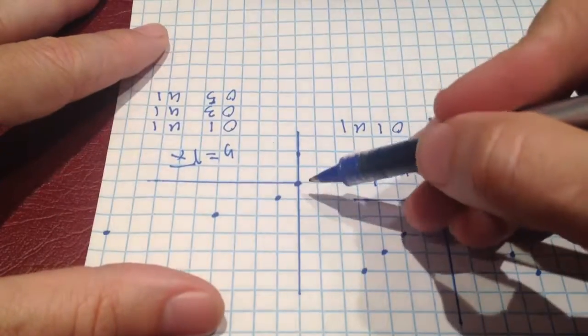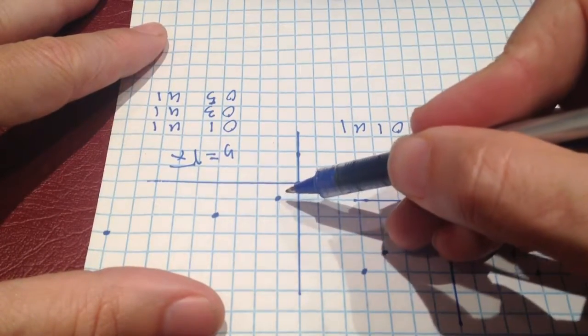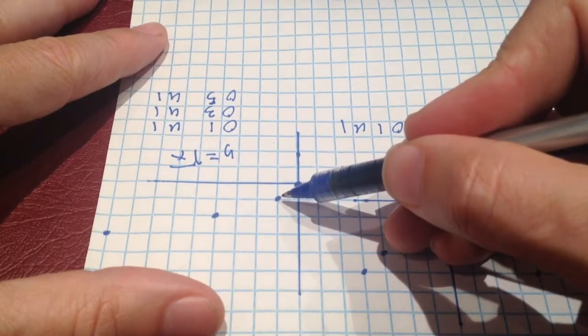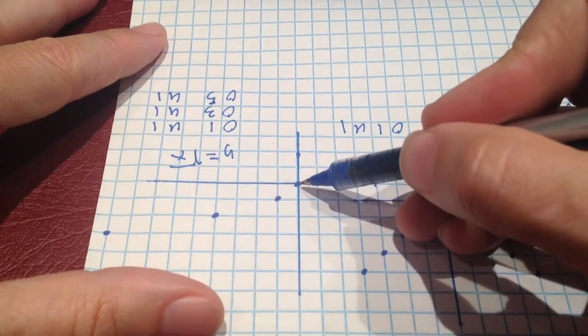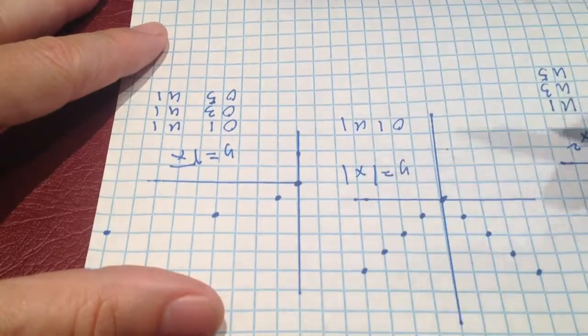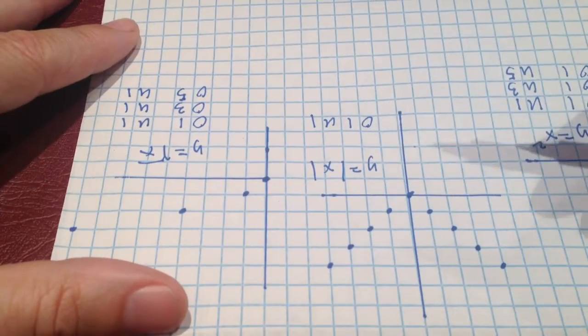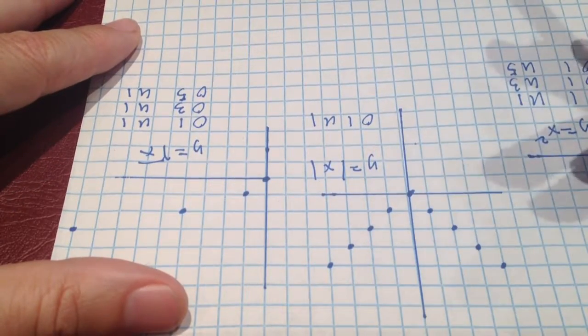So it's always, where would that first point end up in the reflection of the parent function, and then just stretch it out appropriately. So you just have to know which direction you're going in when you start talking about reflections either across the x or the y axis.